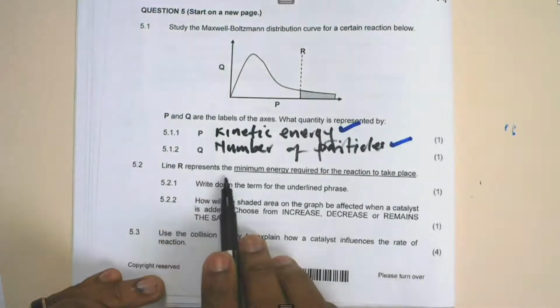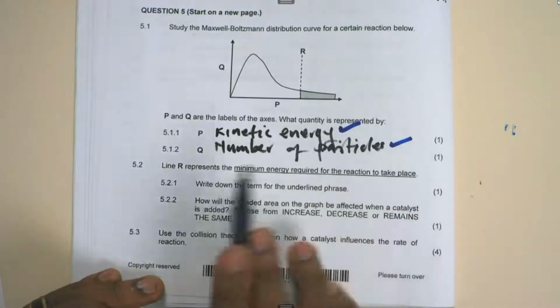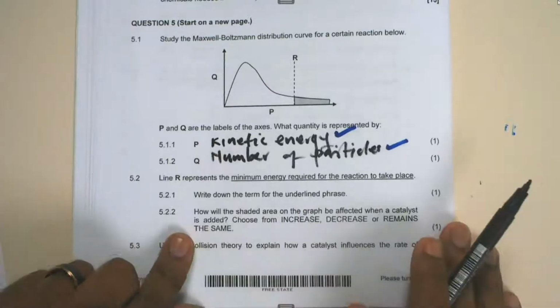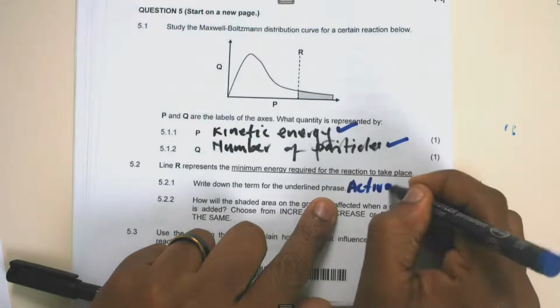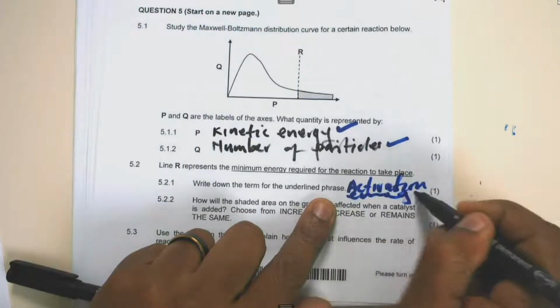Line R represents the minimum energy required for the reaction to take place. Write down the term for the underlined words. All of us must be able to get it right. That is the activation energy. Activation energy. Then nice, 1 mark.